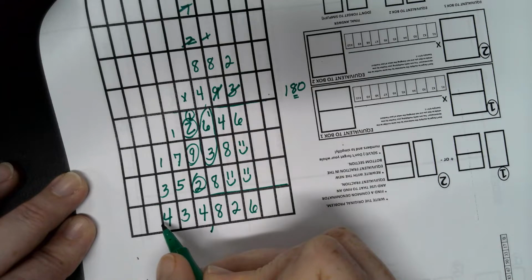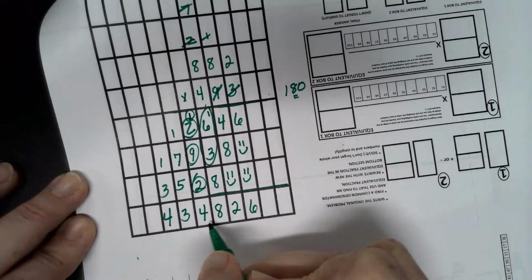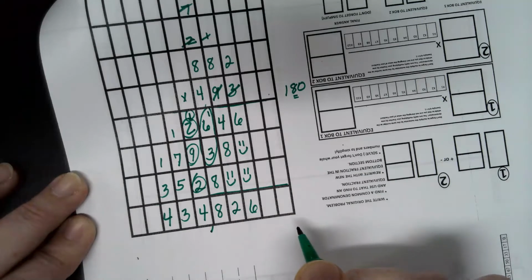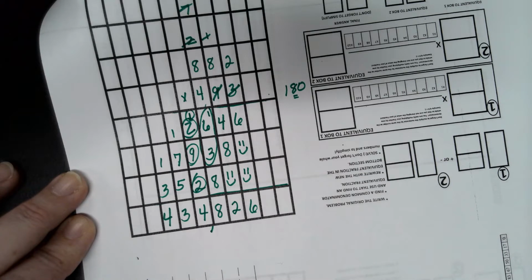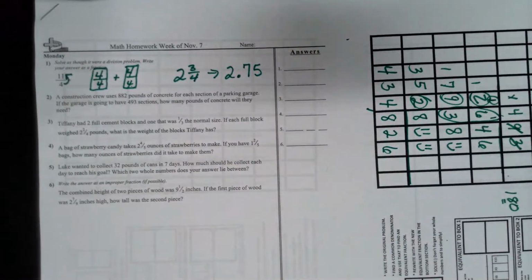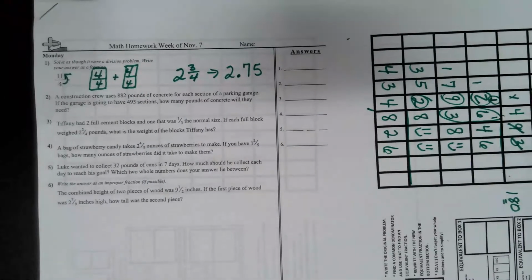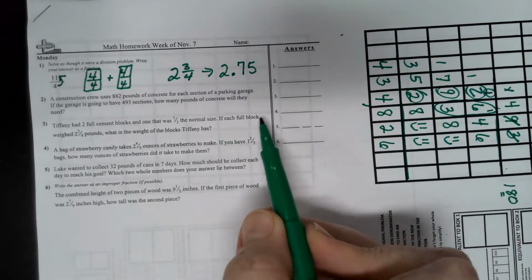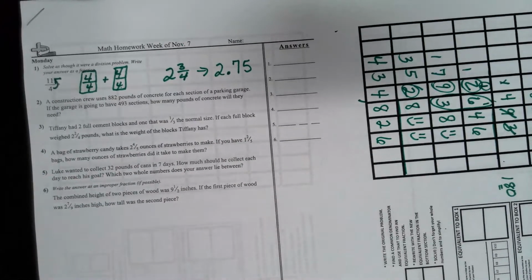So 434,826 pounds of concrete. That is definitely a lot of concrete. Okay, taking a look at number 3. Number 3, it says Tiffany had 2 full cement blocks and one that was 1/3 the normal size. If each full block weighed 2 and 2/4 pounds, what is the weight of the blocks Tiffany has?